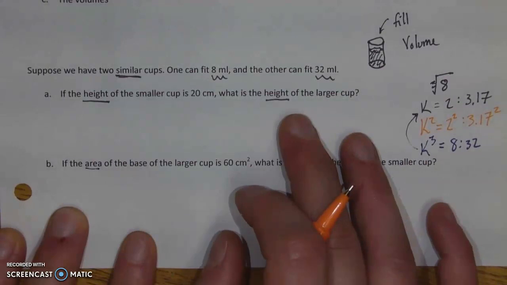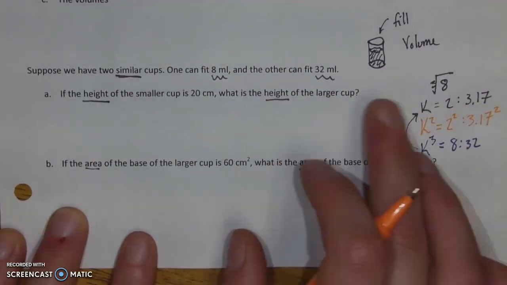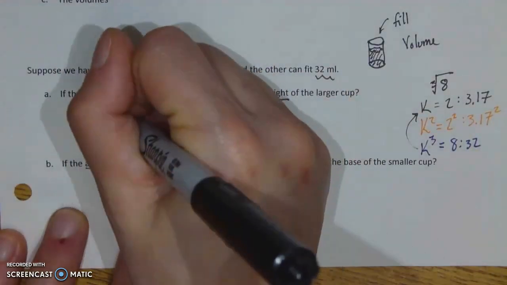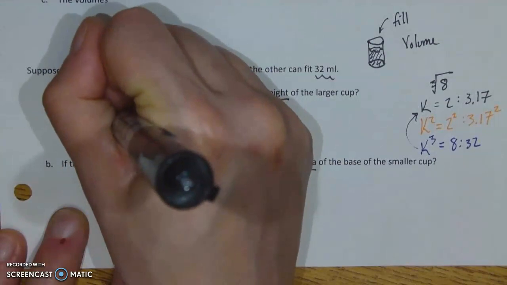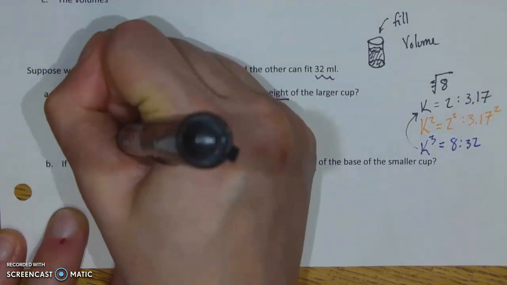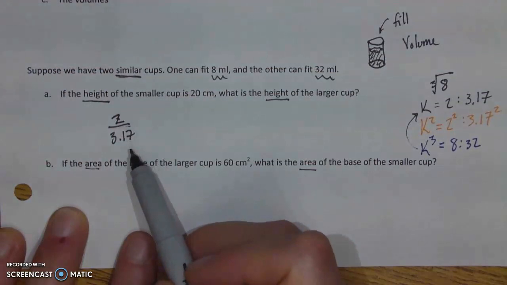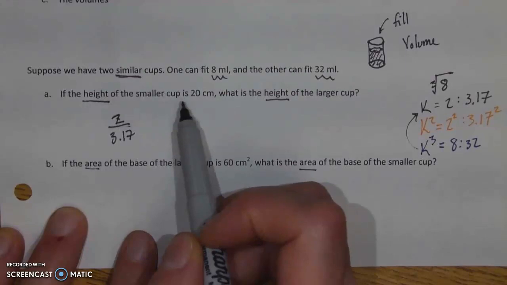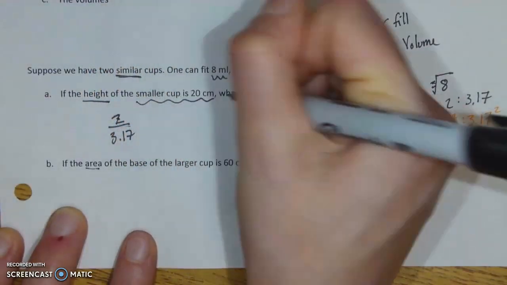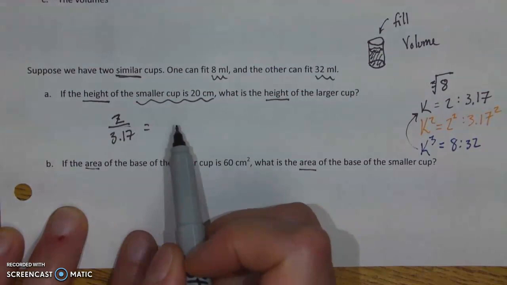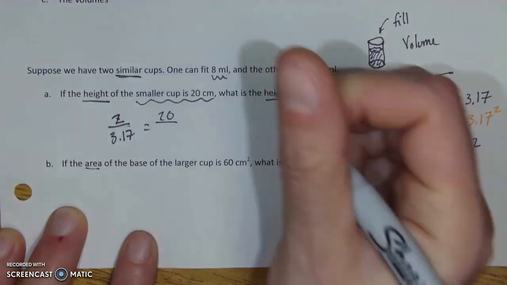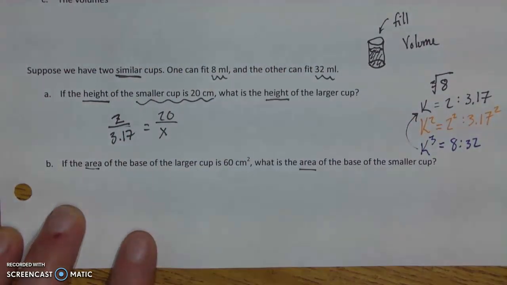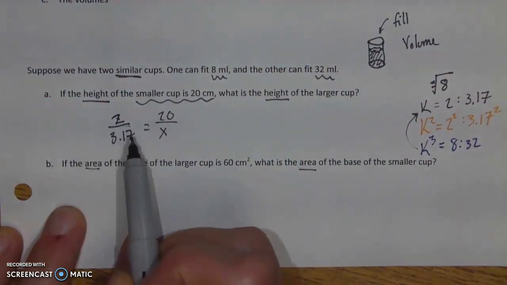Now I know which ratios to use. I just match them to the problem here. So the first problem is asking about height, which is a scale of length. So I'll use my k value of 2 over 3.17. Remember to take a second to note which one's the smaller and which one's larger. It doesn't matter which you put on top, provided you stay consistent. So here, the height of the smaller cup is 20 centimeters. So next to my smaller number, I'm going to write my 20 centimeters. And I want to find the height of the larger cup. So again, next to my larger number, I'm going to put my x, so it stays in the same position.